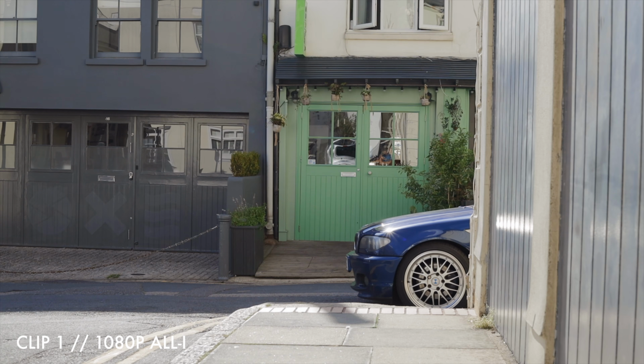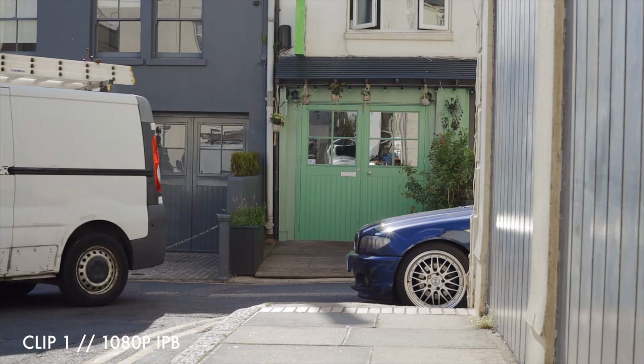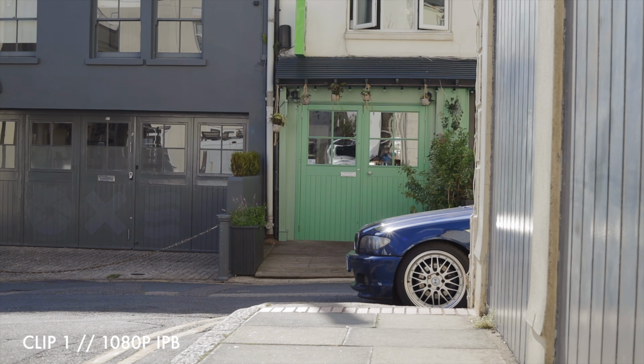Alright guys, so are we ready to go through these clips? First of all, clip 1, you can see in the bottom left, was 1080p in ALL-I. Then we go on to the IPB shot, quite a bright, nice sunshine shot. I personally couldn't see any difference here.